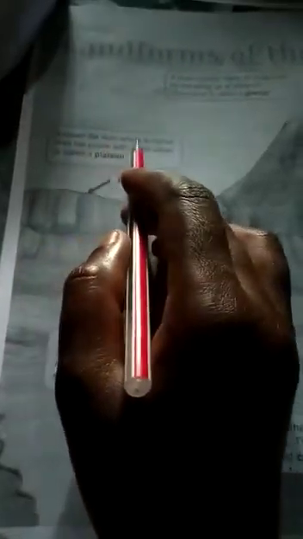Plateau. What is a plateau? A broad flat land which is higher than the plains with steep sides is called a plateau. A plateau is just a little higher than the flat land, meaning a little higher than the plains is called a plateau.